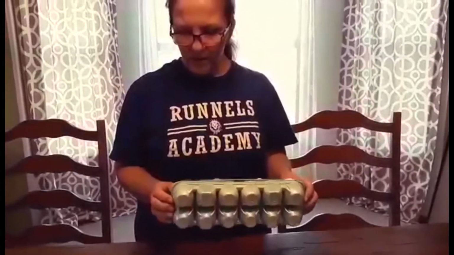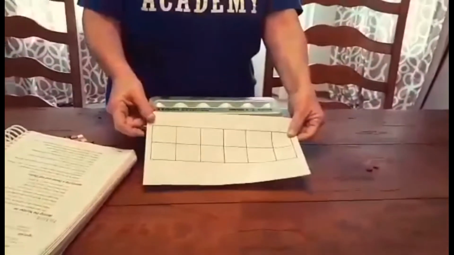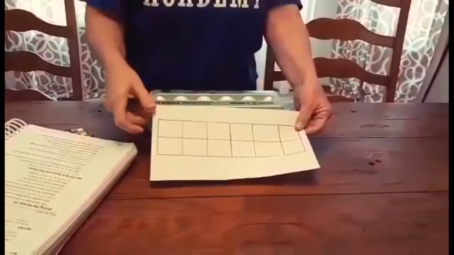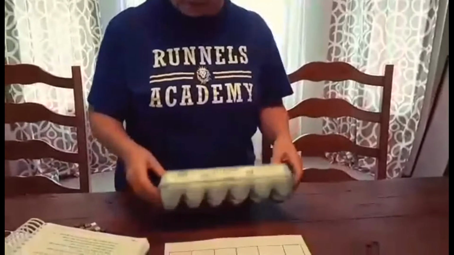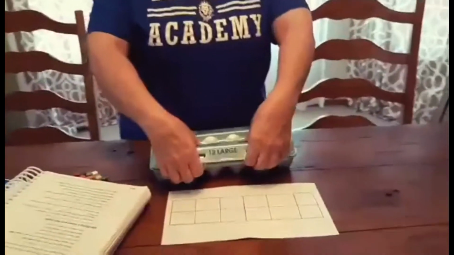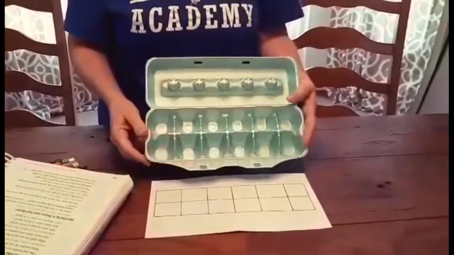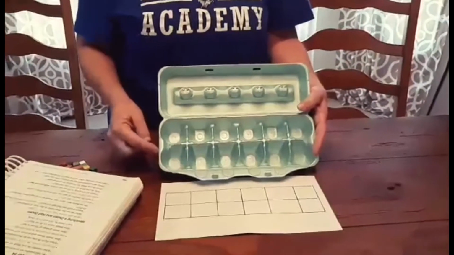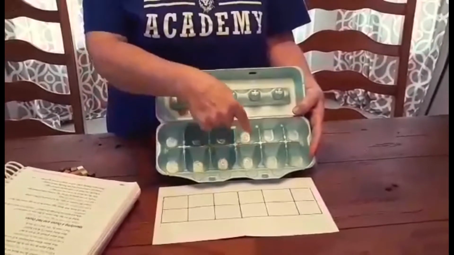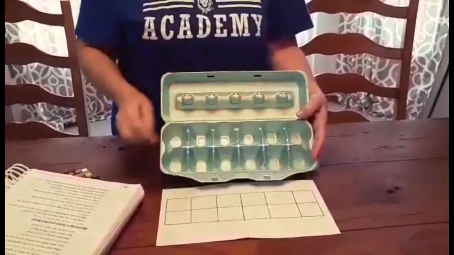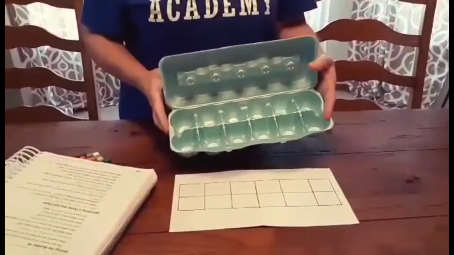Okay, so I want you to take your carton if you have it. If you don't have a carton, parents, you can just draw one on paper like this, and that'll be fine. Open it up, and we're just going to count the spaces and see how many eggs our carton would hold. We have 1, 2, 3, 4, 5, 6, 7, 8, 9, 10, 11, 12. So a carton of eggs would hold 12 eggs.